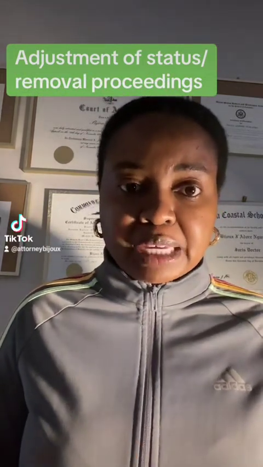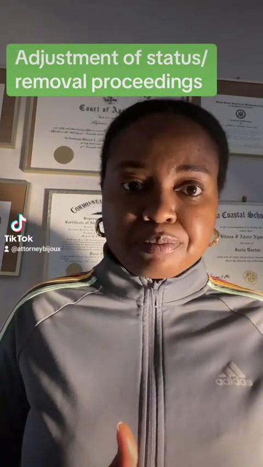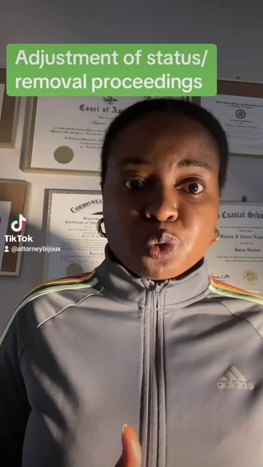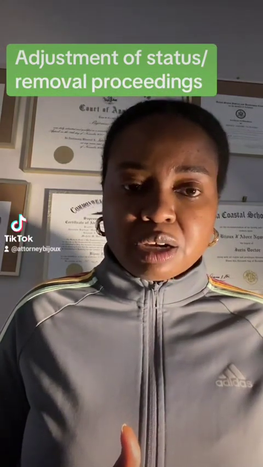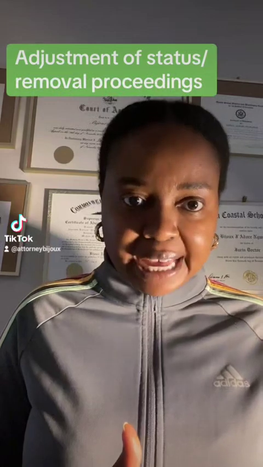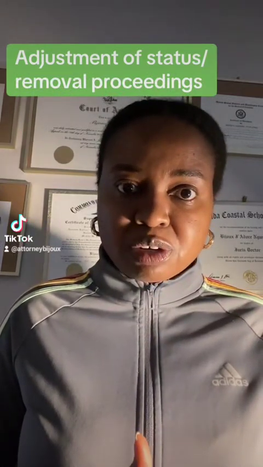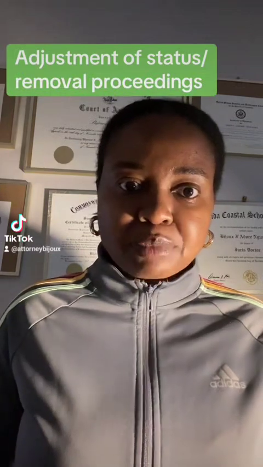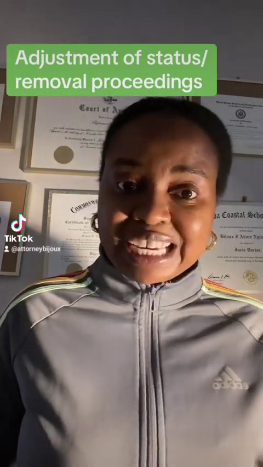They might appeal the decision of the immigration judge, but just know that out of 10 cases, maybe 2 cases or only 1 case gets a positive outcome at the BIA, the Board of Immigration Appeals. It's really hard to overturn a decision of an immigration judge, especially in weak cases.